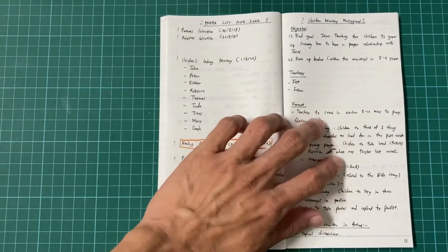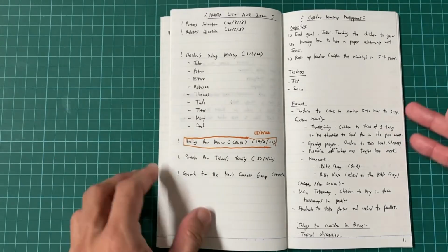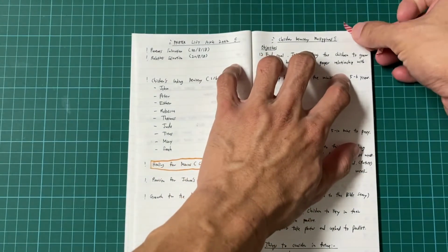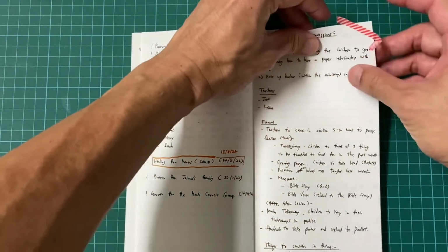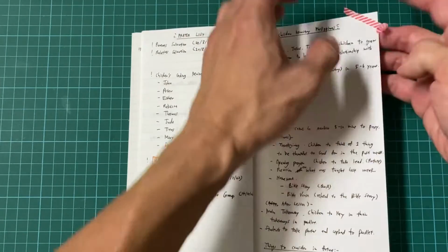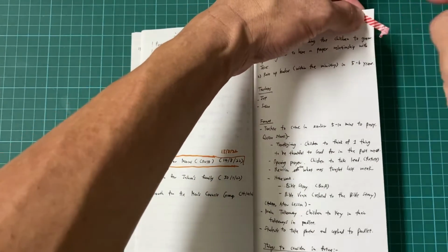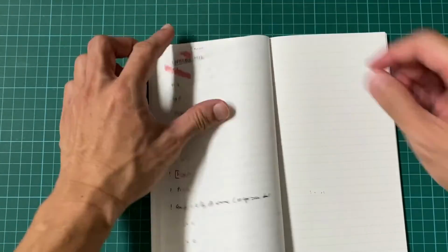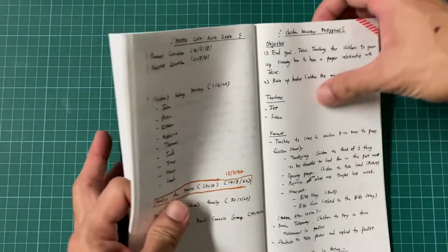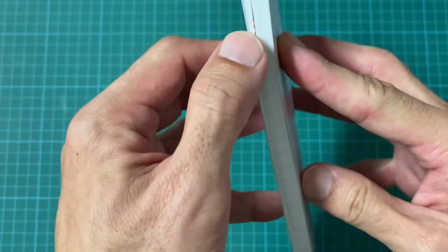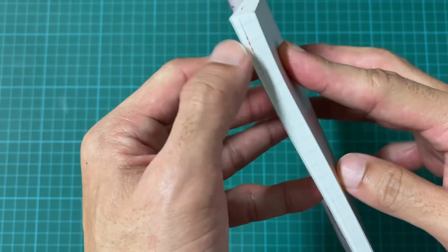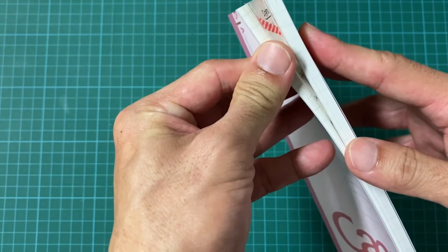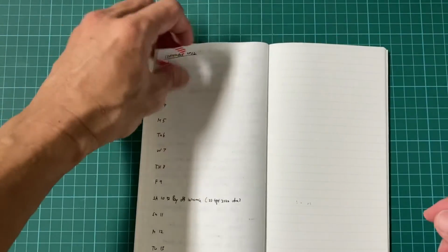Another method I use is, if it's an important page, I will bookmark it with washi tape. This is where the washi tape comes in. How I bookmark it is very simple. I paste it across like this in a diagonal manner. The excess, I put behind like so. So when you close the book, you have a little bit of washi tape sticking out. You have a feel of it. You can quickly go to your bookmark, and right there you have it.